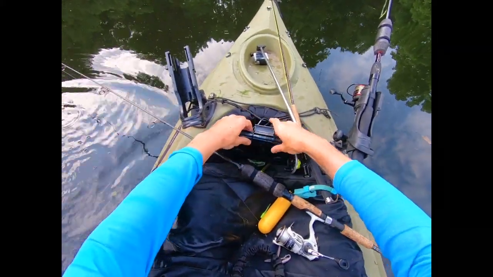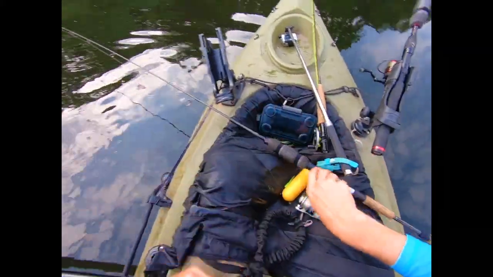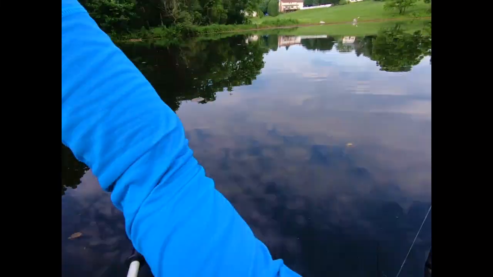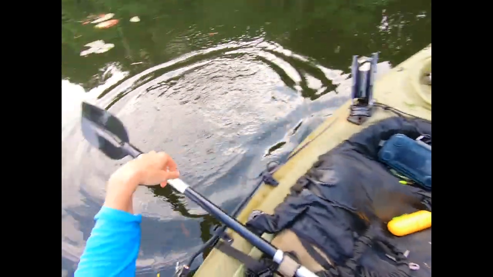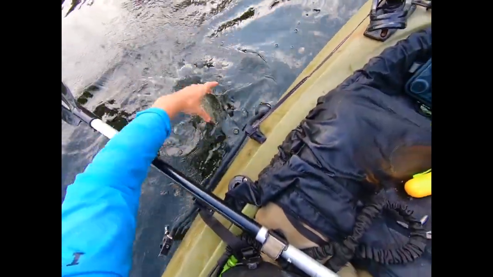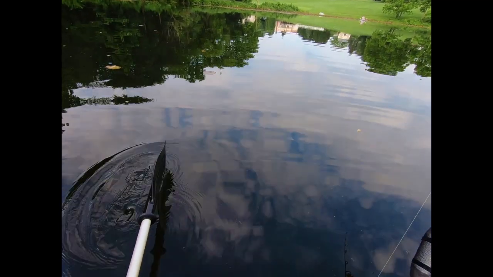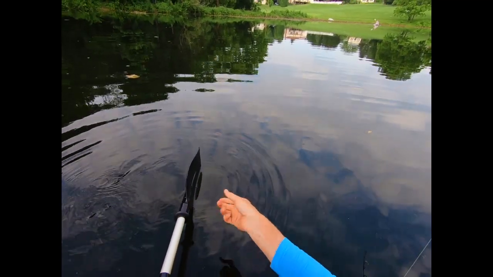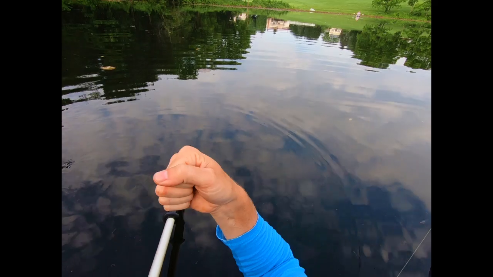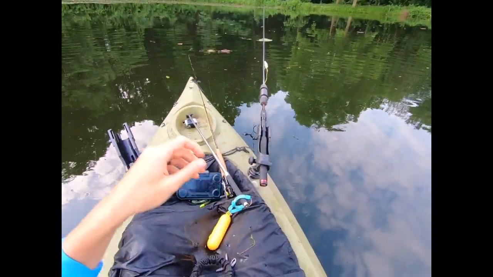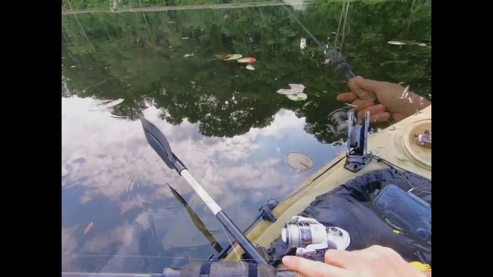Well, before I was so rudely interrupted by that crappie. Oh, what? I was unhooking one. I let him go. Went to pull the rod up. Had another one on. No way. I cracked the code. Oh, I love crappie.